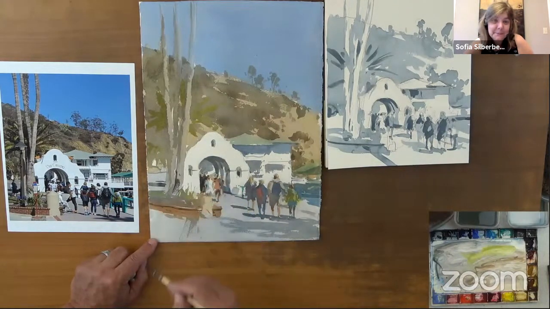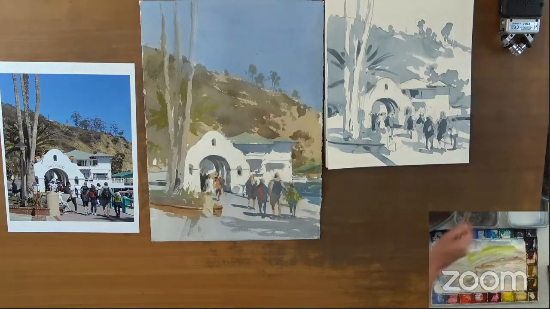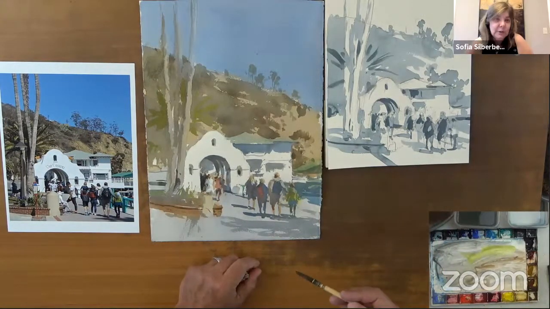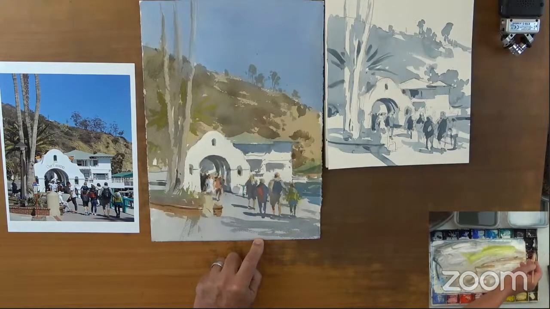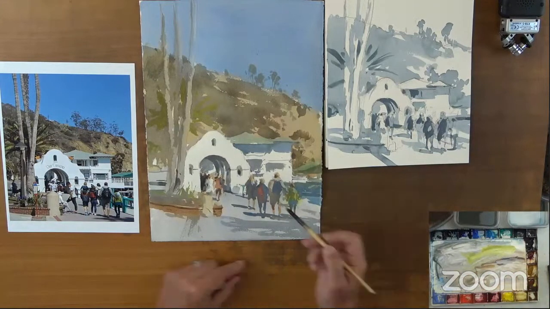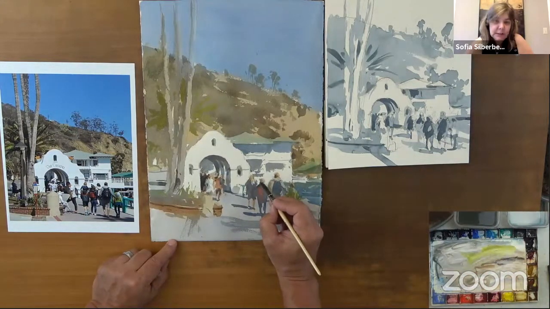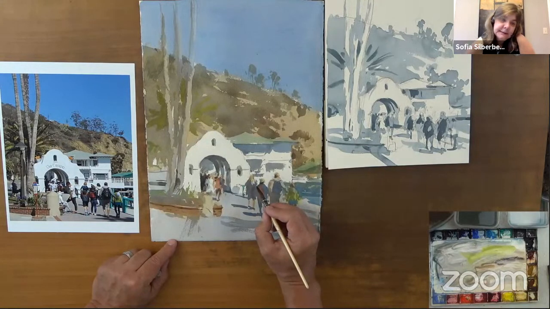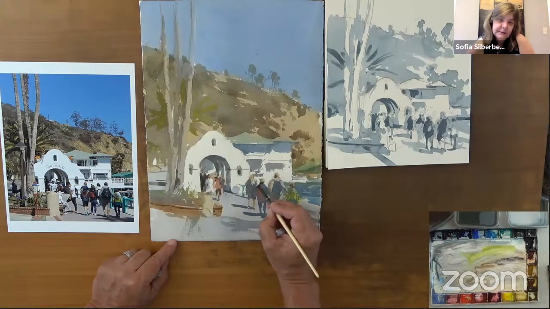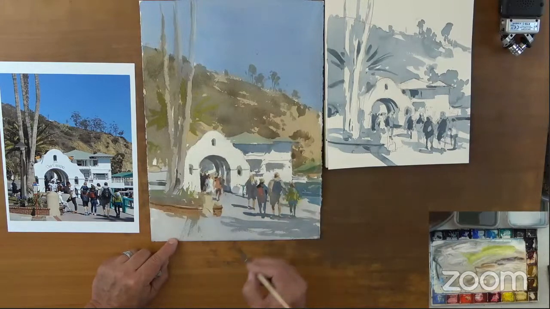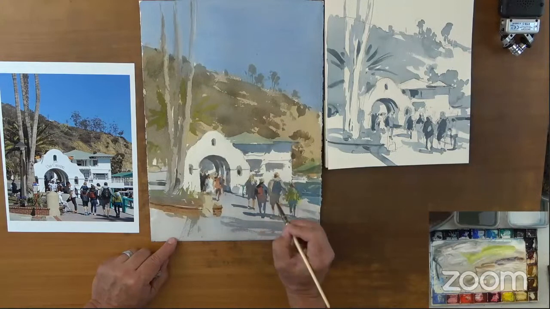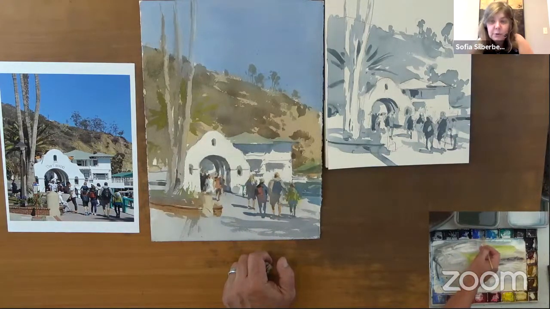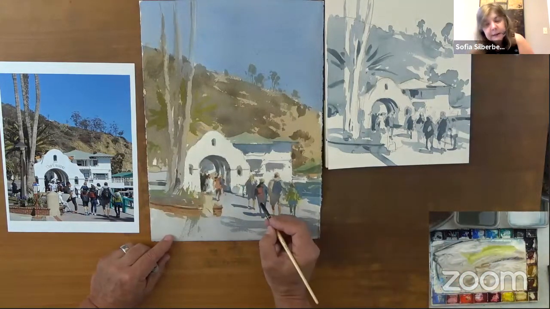A little bit of texture on the bottom of that palm tree. All right, time to get a few fun darks on the figures. Try and keep it a little bit simple like I did with the value study. I don't need to get too carried away.